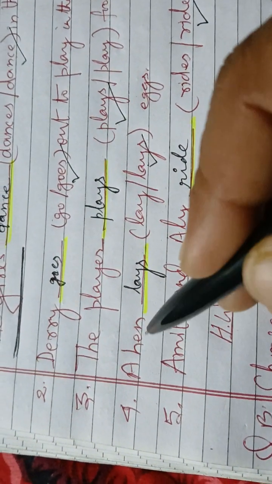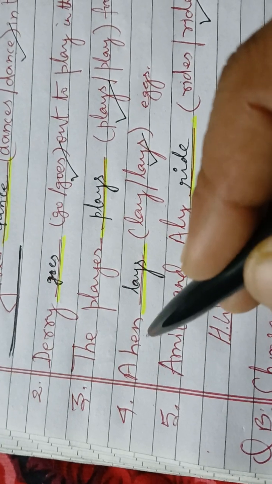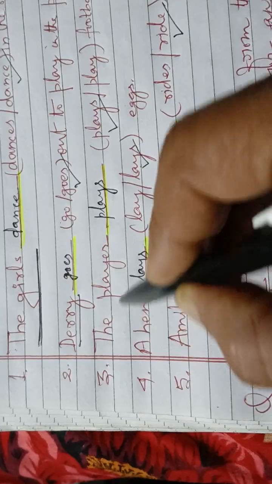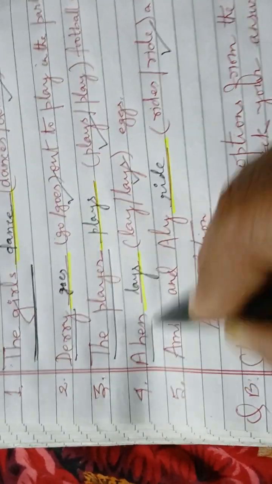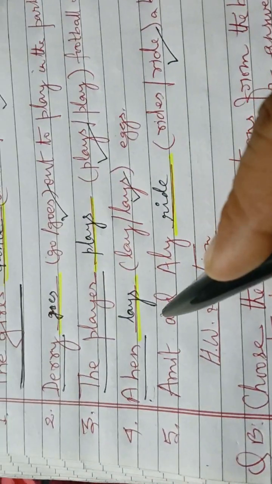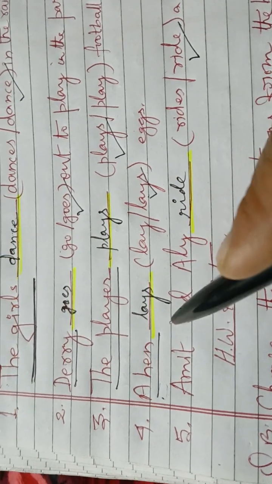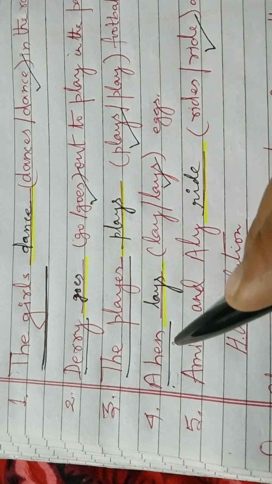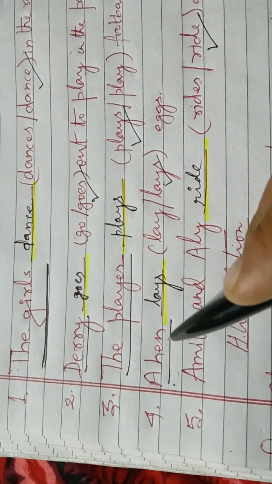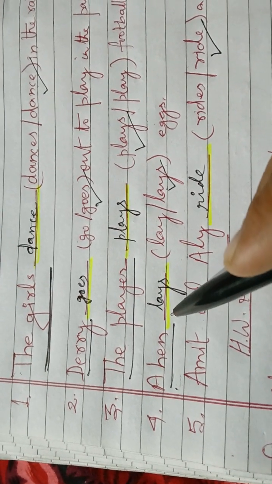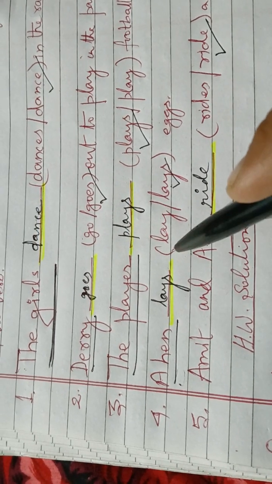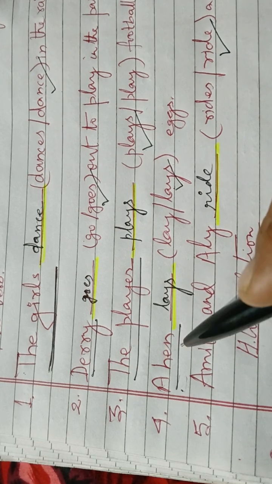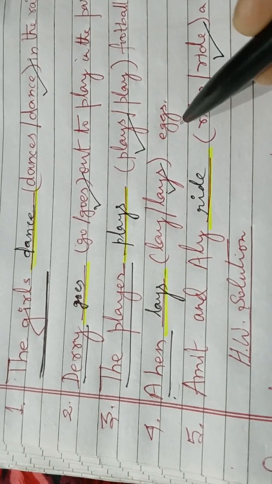A hen, it is in singular form. That means the subject is in singular form. And you need to underline your subject. A hen lays, because a hen is in singular form and is the subject of this sentence. So it is associated with the singular form of the verb, that is lays. Consequently, it becomes a hen lays eggs.